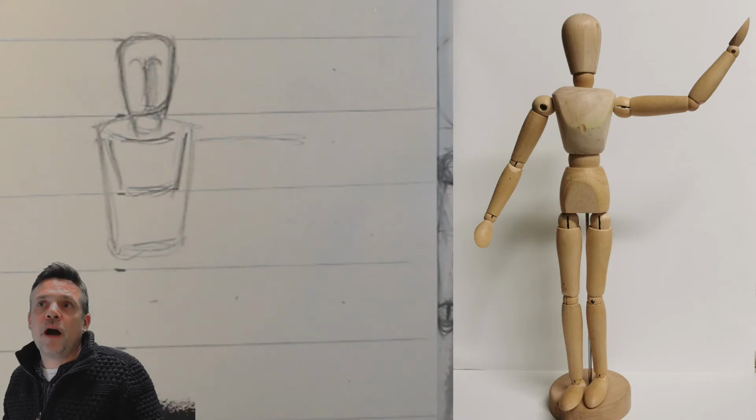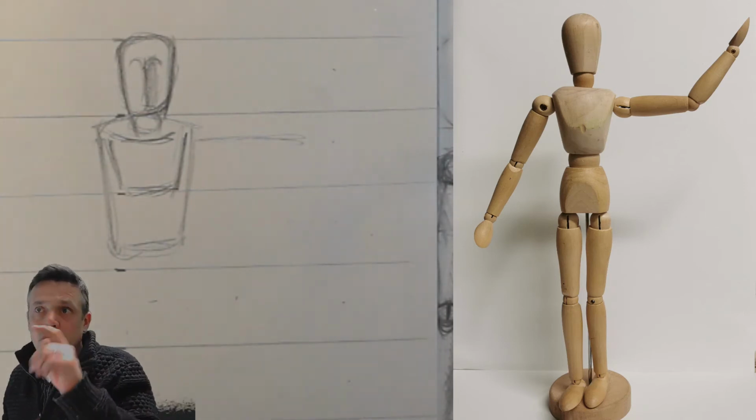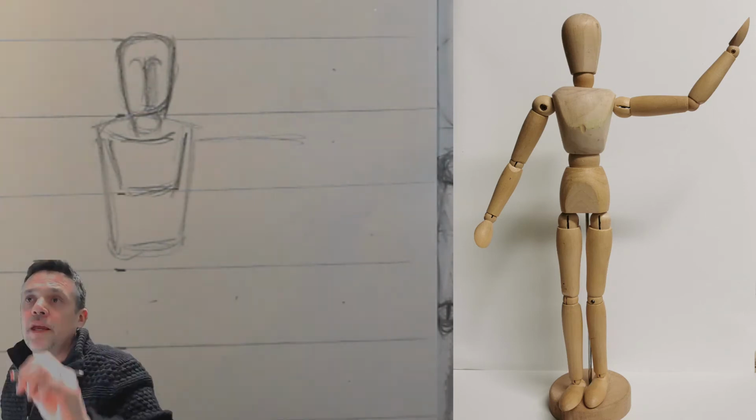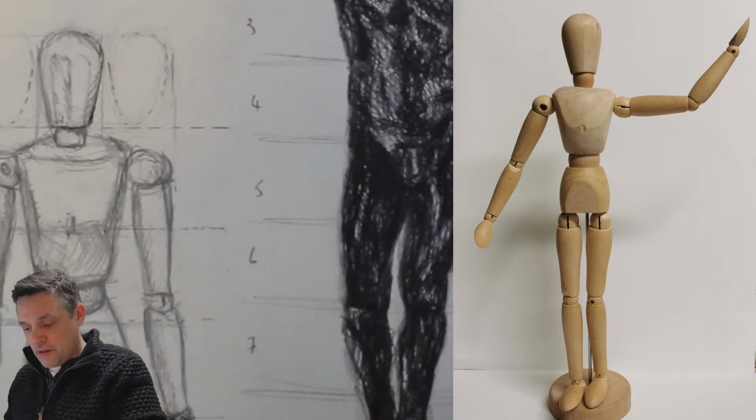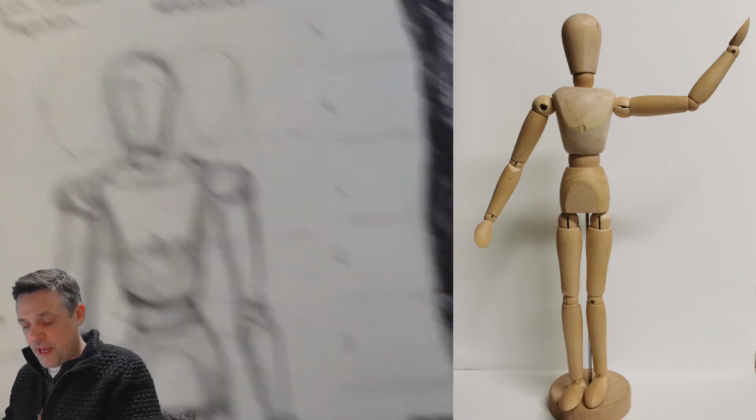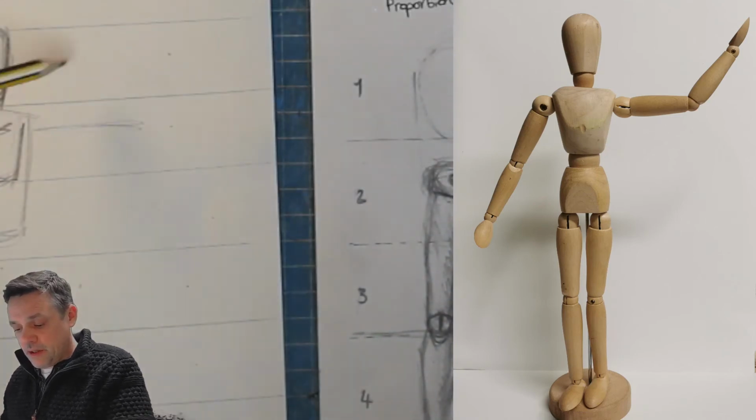So the width of the top half of the arm, not including the shoulder joints, this sort of length here, is going to be roughly the same as the height of the head. So that's not including the balls.